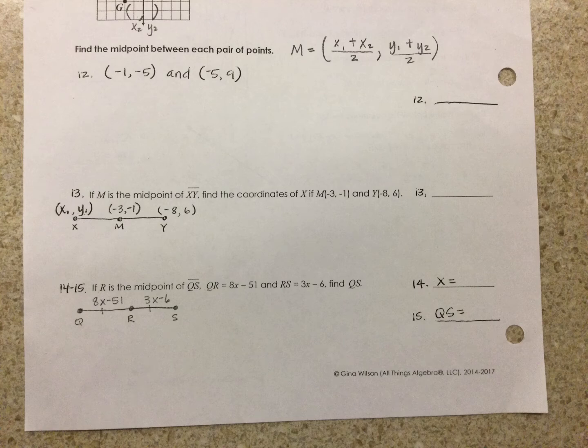All right, this is the back page of your 1-1 through 1-3 quiz. I'm going to help you get number 13, 14, and 15 set up so that you can solve them.